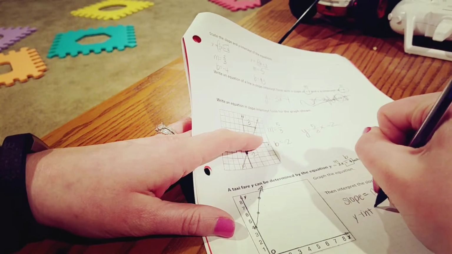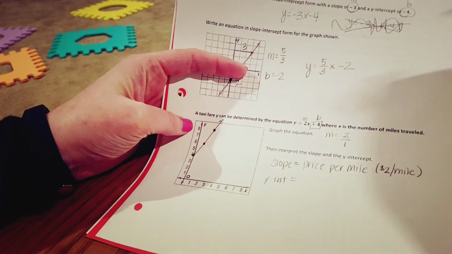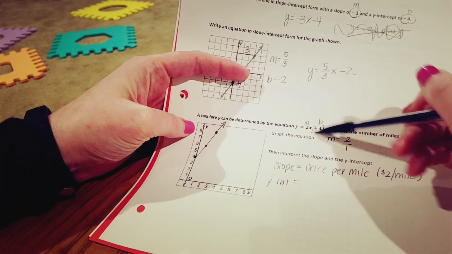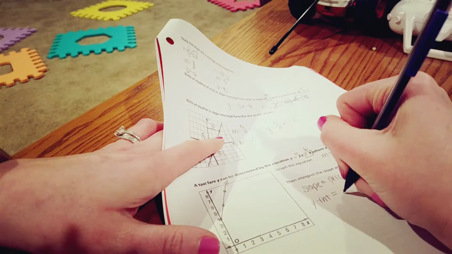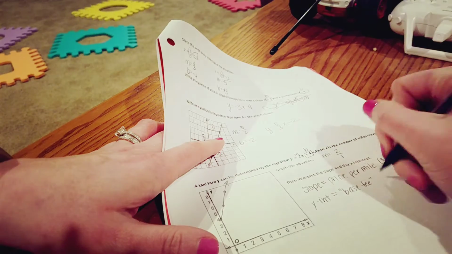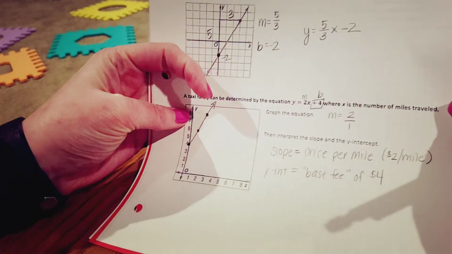The y-intercept, it starts off at $4. So basically what that's telling me is that it doesn't matter how many miles I drive, as soon as I pop into that taxi, I already owe the driver $4. So the y-intercept is kind of like a base fee of $4. It's basically just $4 for you to sit down in the taxi.